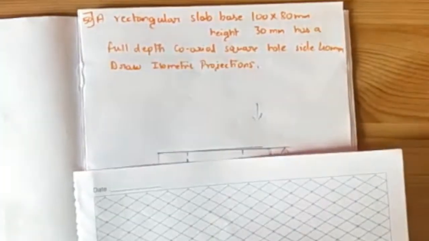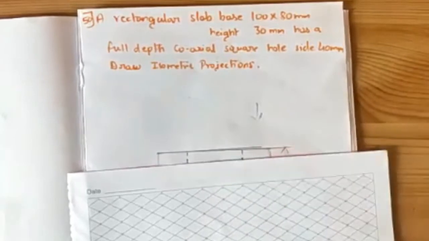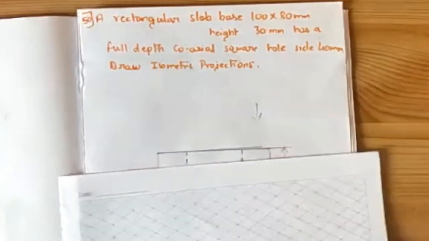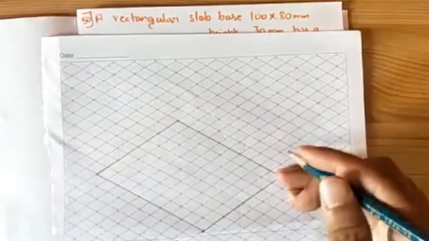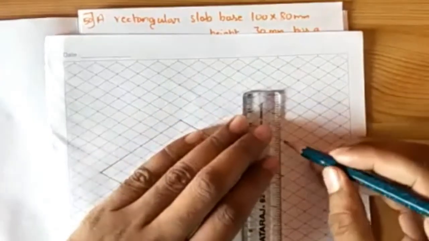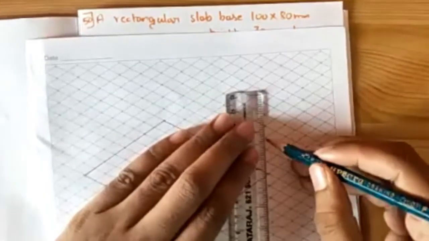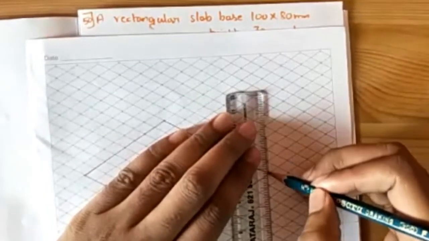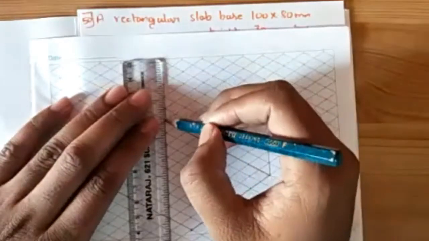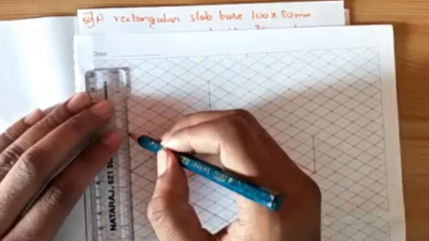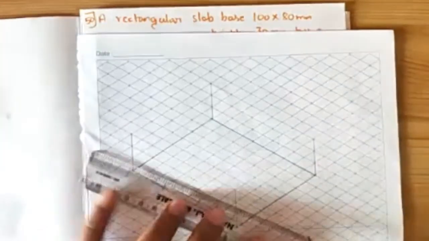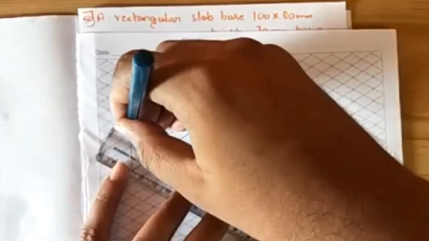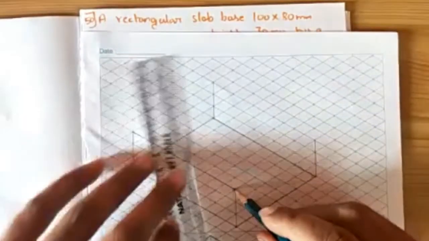Fine. Then what is given as the thickness of this one? The thickness is given as 30. That is the height, 3 boxes. Complete the rectangular slab by joining the top.